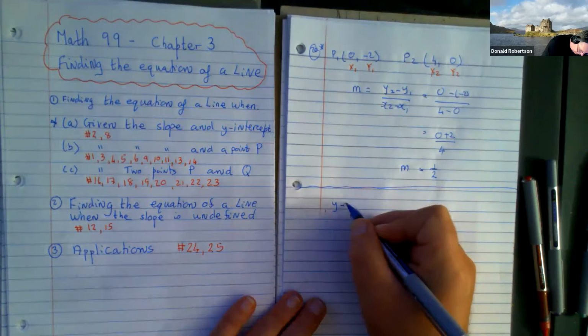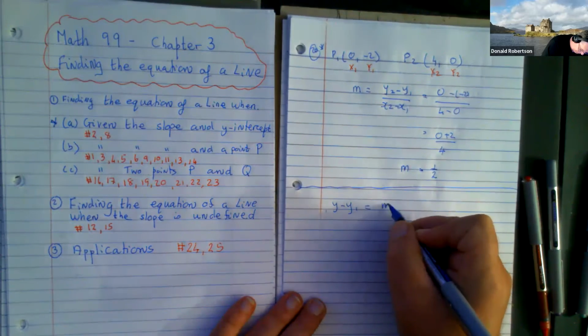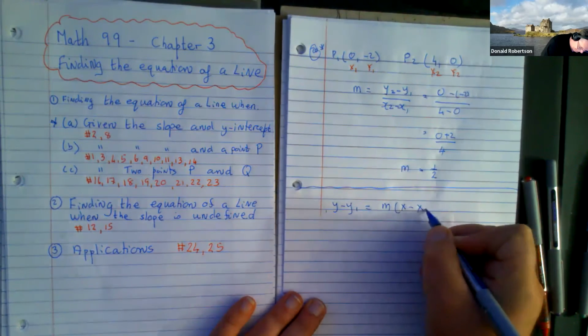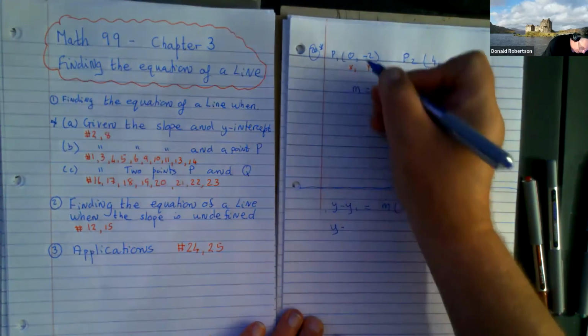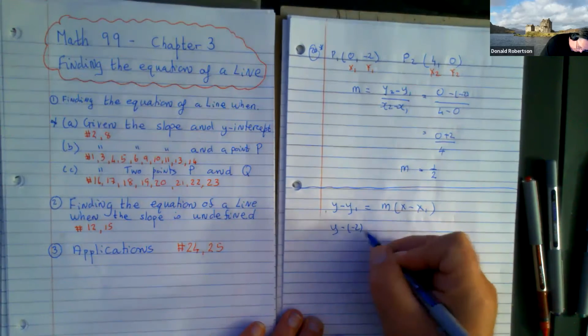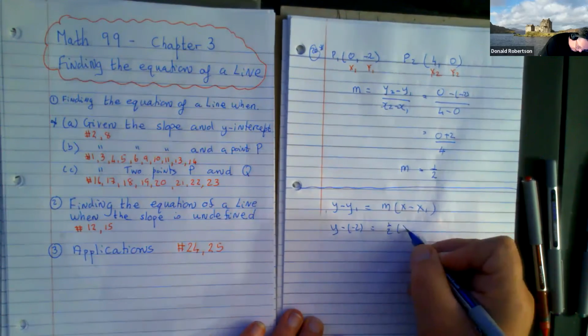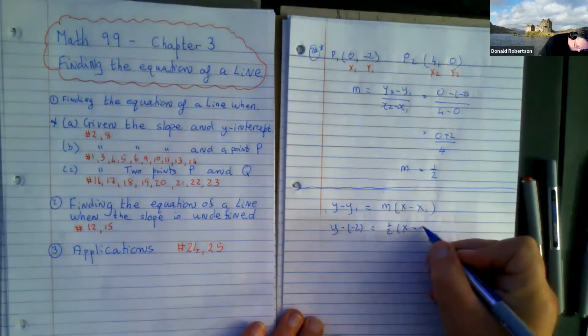I'll use the point slope equation to now get the equation of the line. It's going to be y take away that number equals 1/2 times x take away that number.